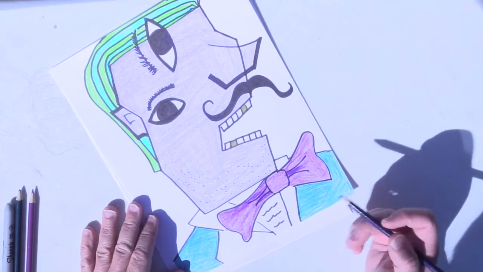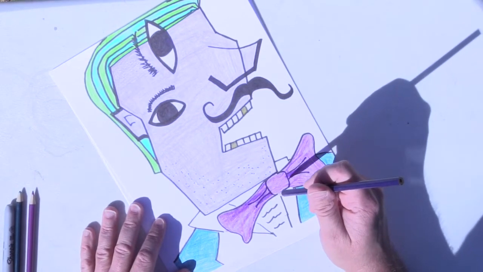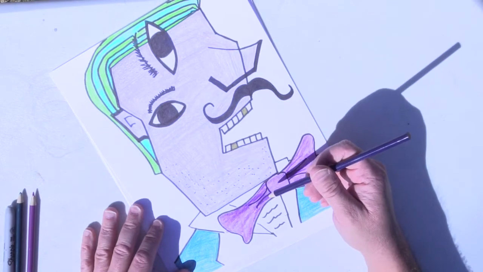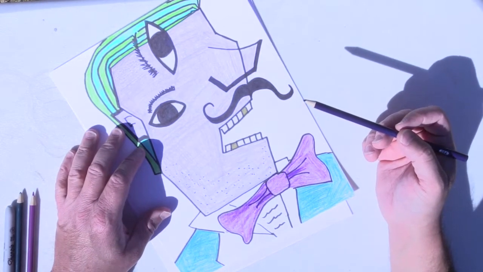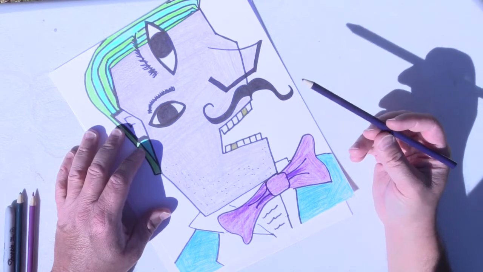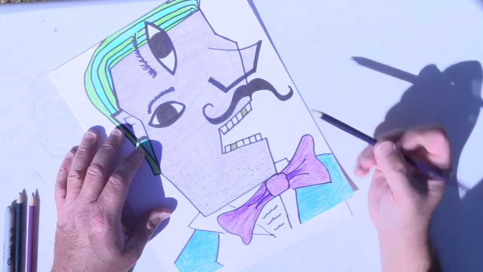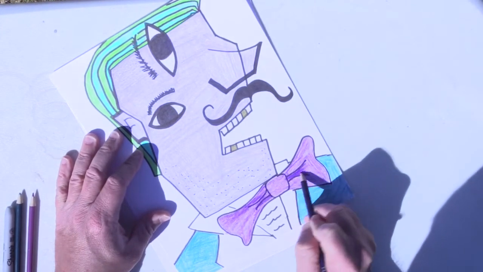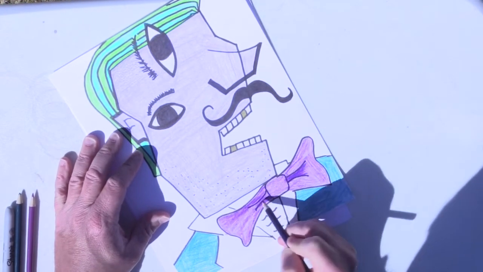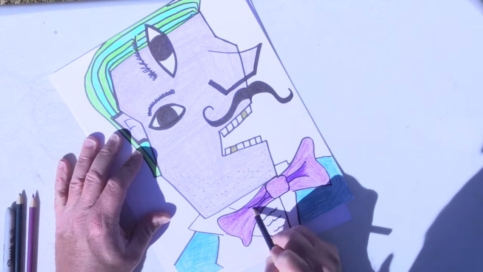And that's what shading can do for us. So I'm gonna start with the bow tie here, and you can do this as well. Sometimes it's about just pressing harder with your color or your marker, or sometimes it's about picking a darker shade. So I'm just gonna press harder though. I'm gonna come in here and press pretty hard to give it some depth, right? Where the bow tie ties.